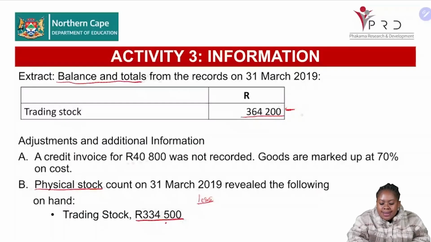We must minus this amount so that it can give us 334,500. And the moment we have to minus something to get to this amount, then this is a loss. It's a deficit.